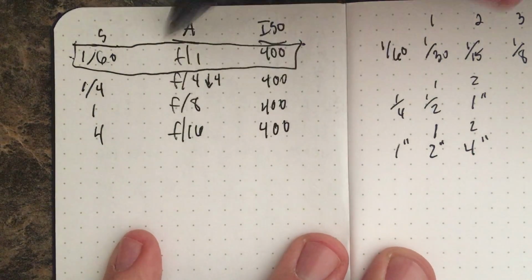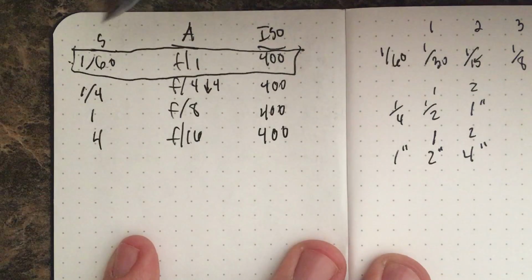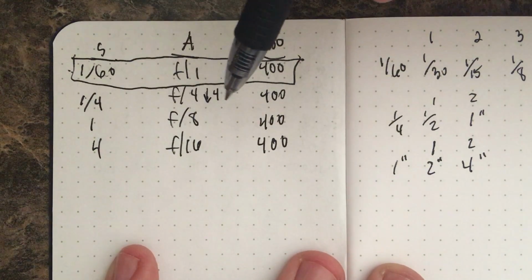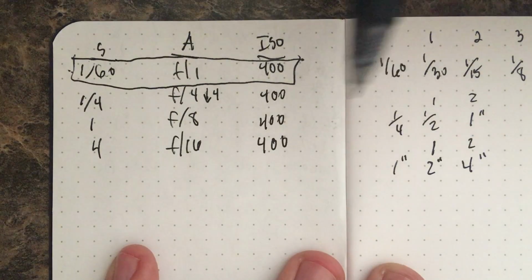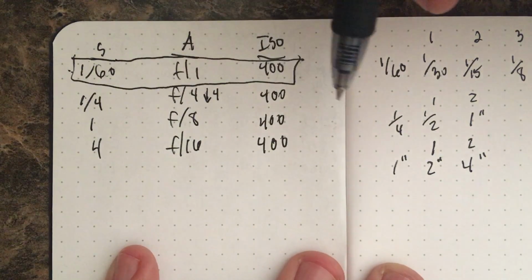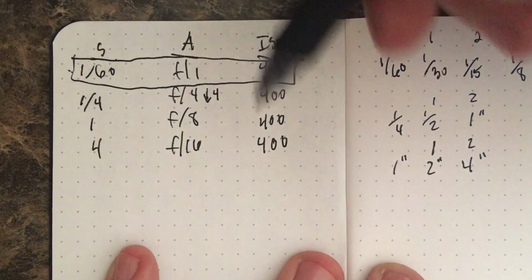So this is the basic idea with reciprocity. And you see here, this actually ended up being a really good example because I'm metering in an area where the light is really low, and at an ISO of 400, that's just going to be really tricky, okay? Now let's try to do this again.